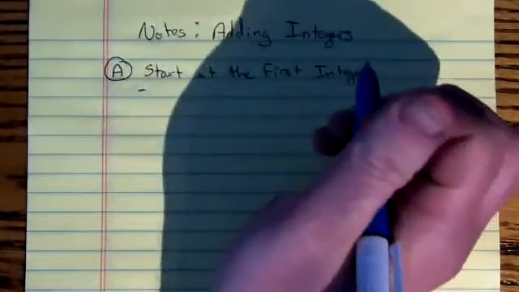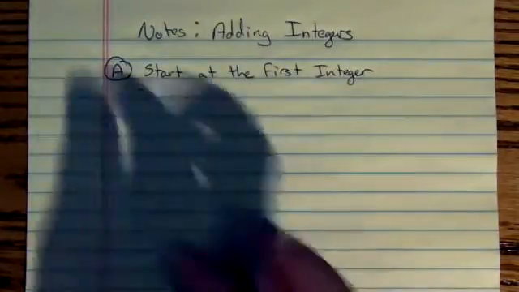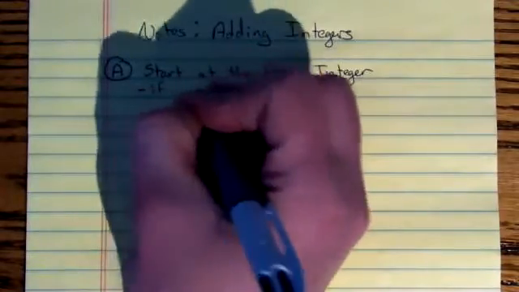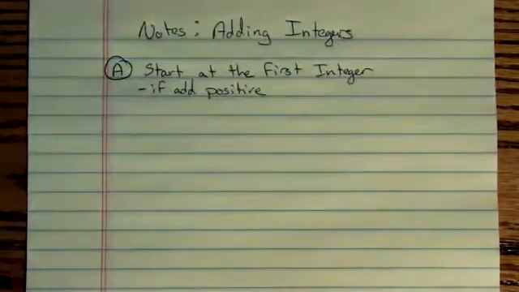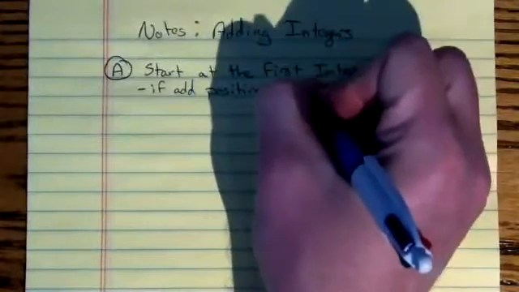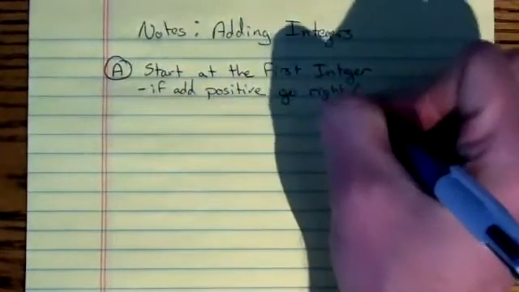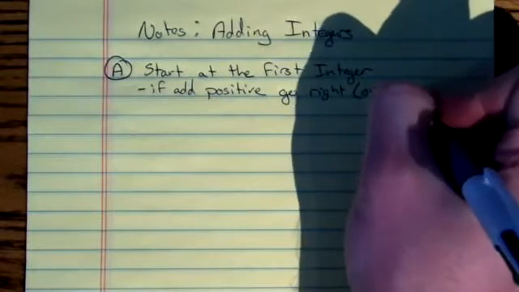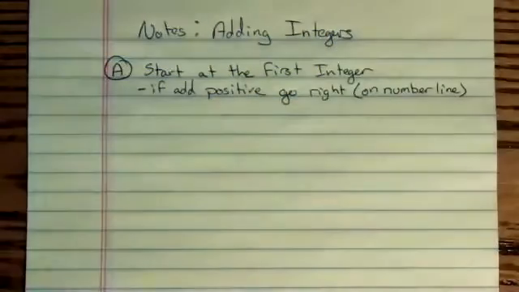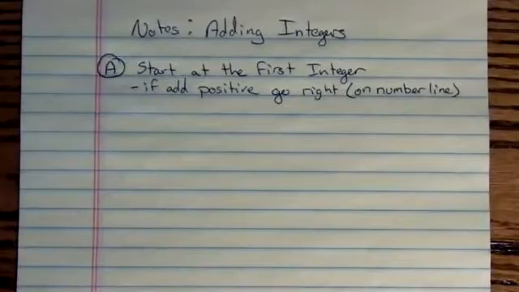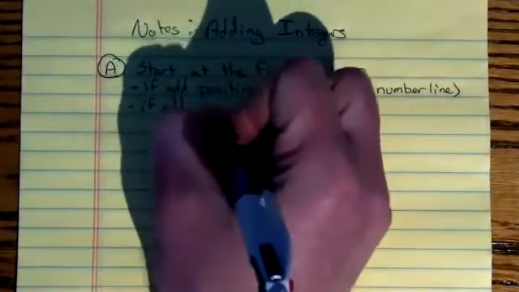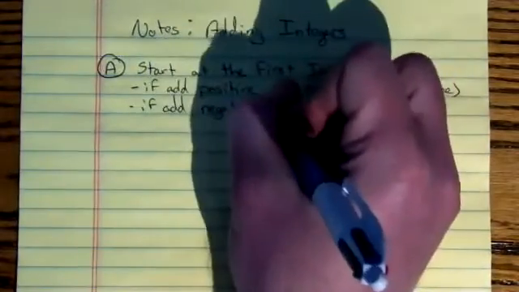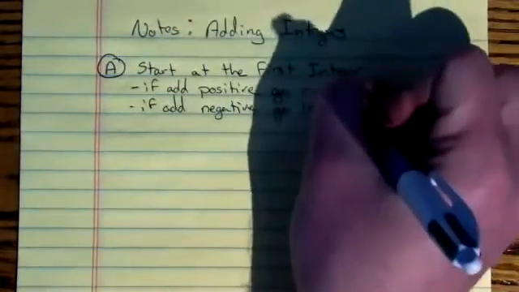And from there, we're going to look at what the sign says. So if we're adding a positive number, we're going to go right. And I'm talking about on a number line. And you'll see that when I do an example, because I'm going to do an example using a number line. So if adding a positive, we go right on the number line. And if adding a negative, we're going to go left on the number line.